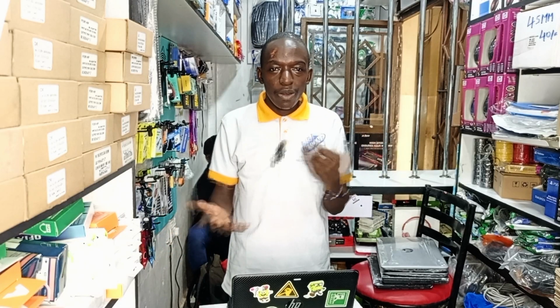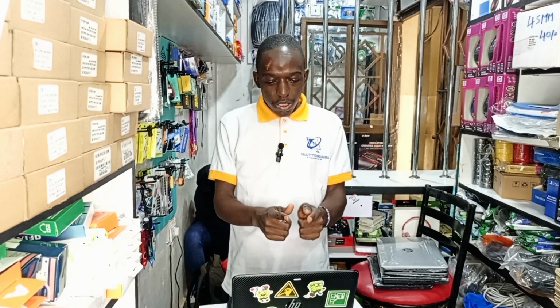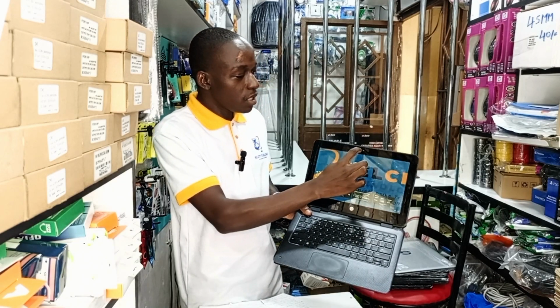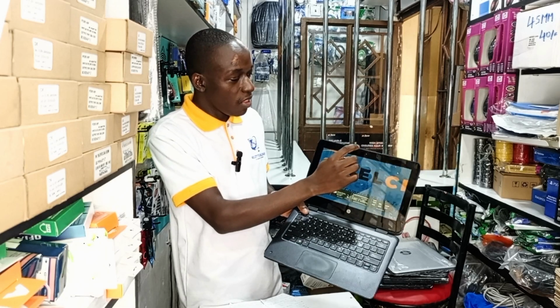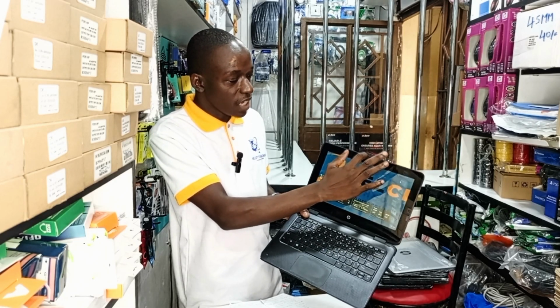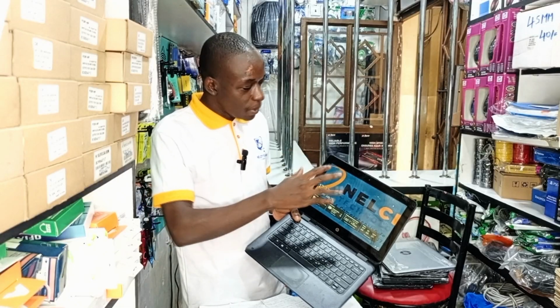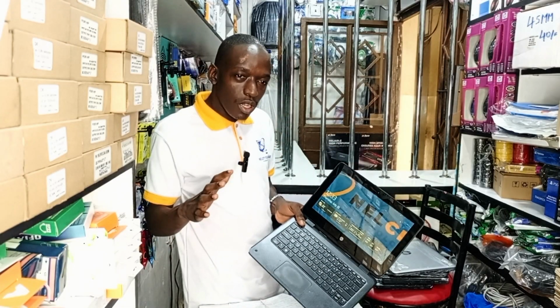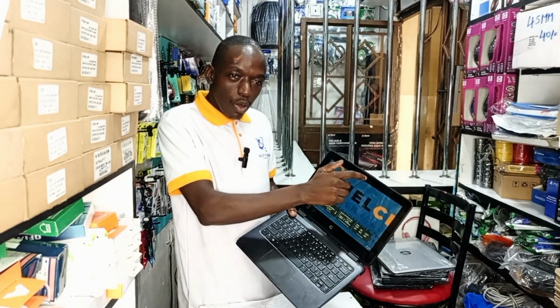Another thing you need to consider is the quality of the webcam. This will be majorly for those who normally hold frequent online classes, online meetings. You need to install Zoom in your laptop, or you need to use Google Meet or Teams. So you need a good quality webcam. Normally, the camera is located at this point of the laptop, at the center. Some laptops will have this webcam, some will not. So ensure you look at that.